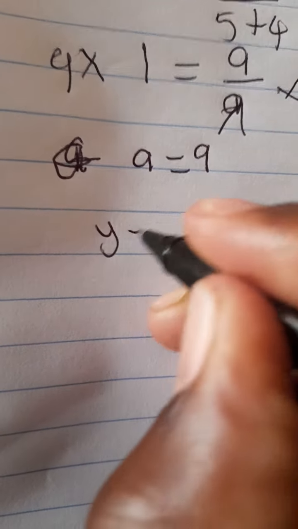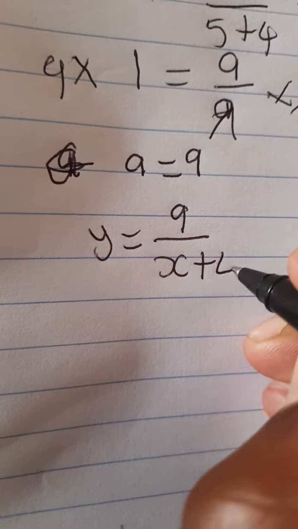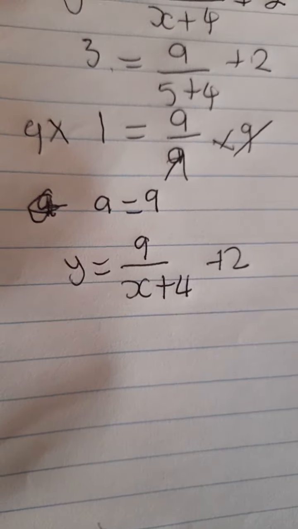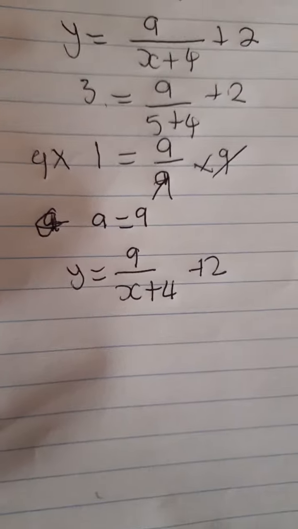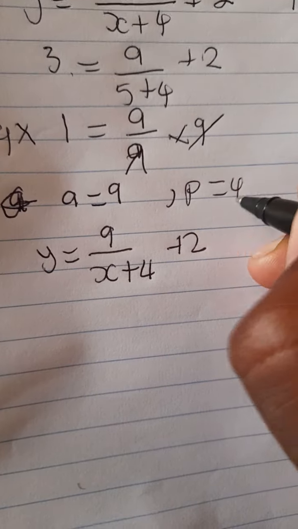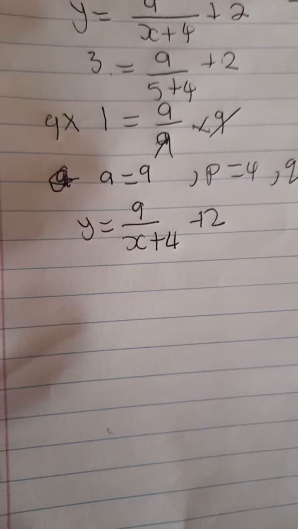So we have this equation now: 9 all over x + 4, plus 2. That's how you're supposed to answer question 4.1. We have A as 9, P as 4, and Q as 2. So that's 4.1.